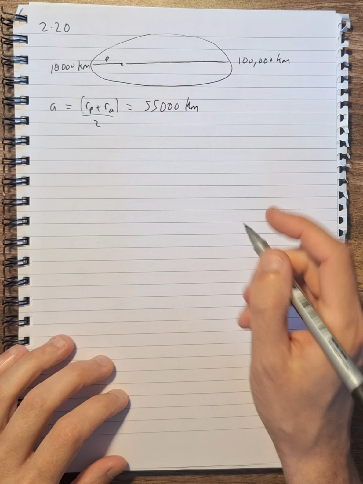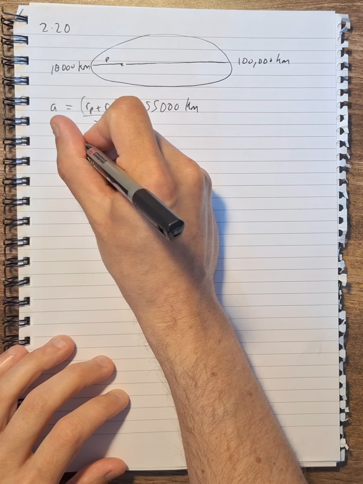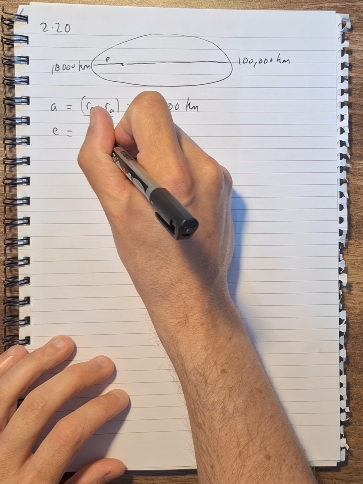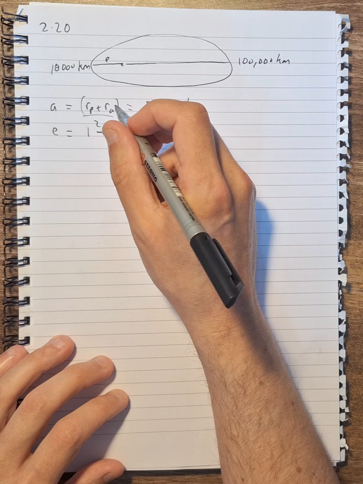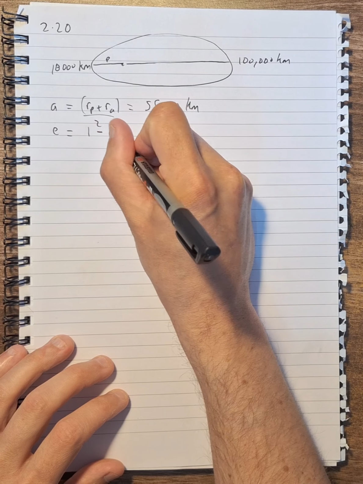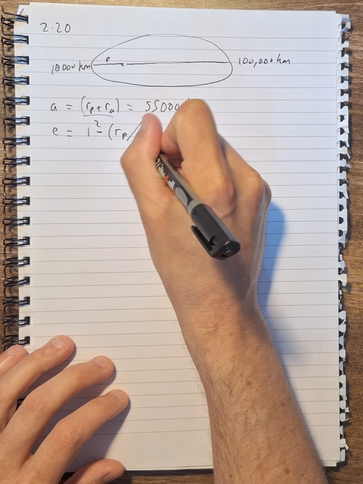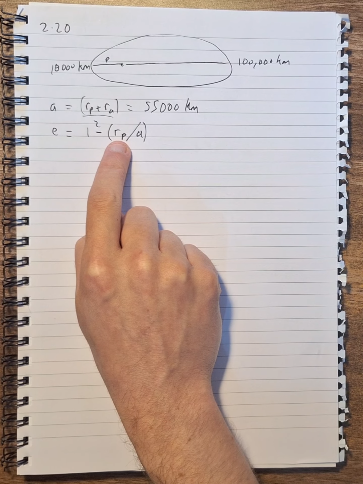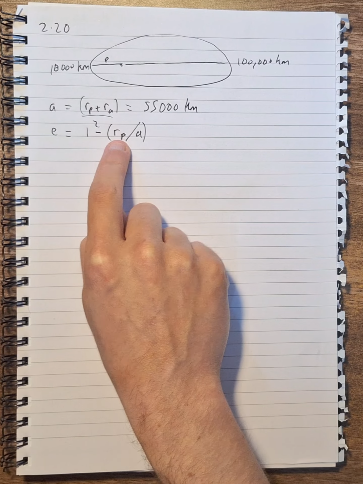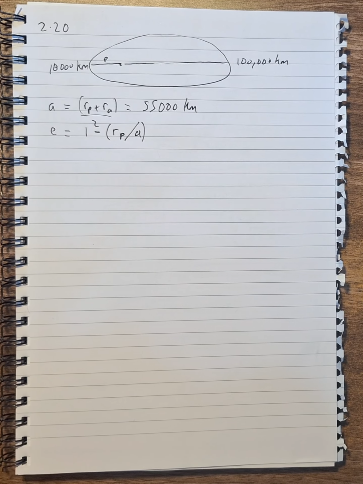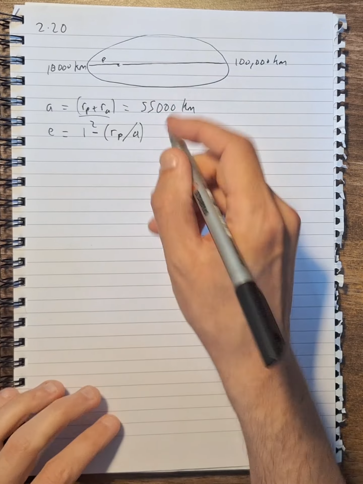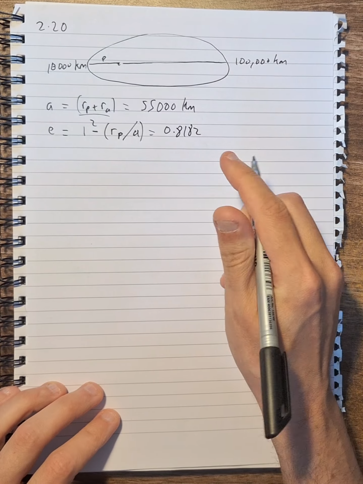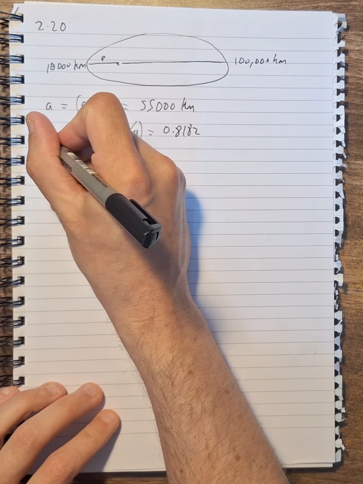And then we can get the eccentricity from that, because there is another very simple equation, a simplification at theta equals 0: e equals 1 minus rp over a, the perigee radius divided by the semi-major axis, and that gives us 0.8182.